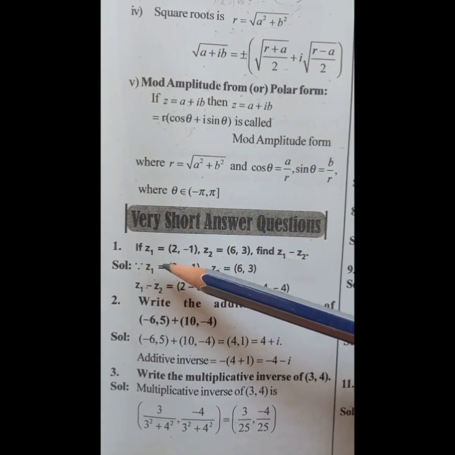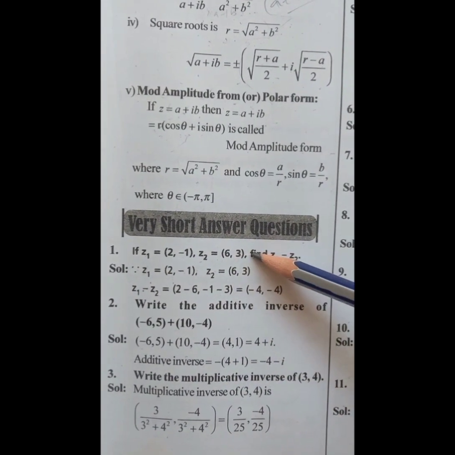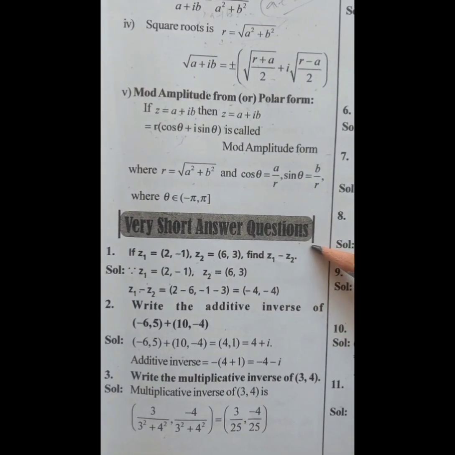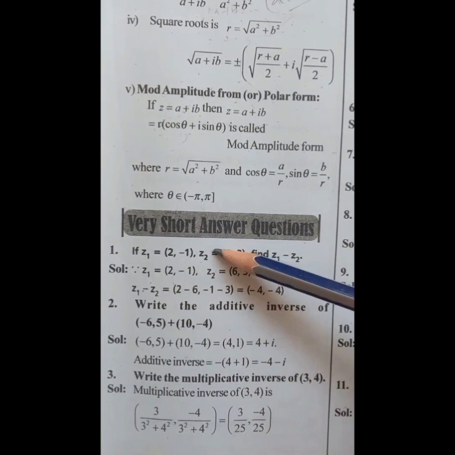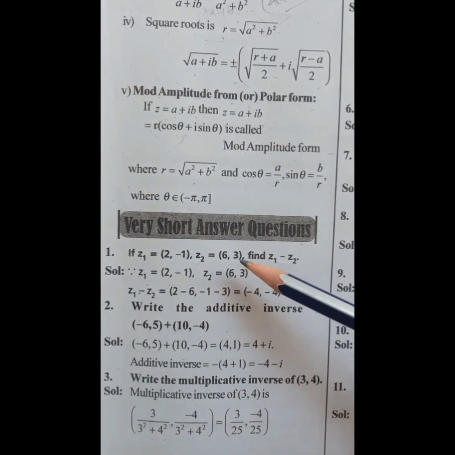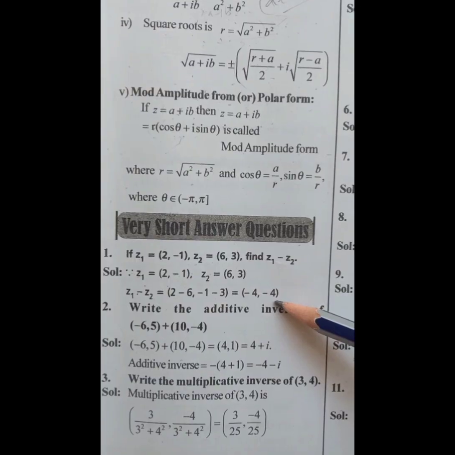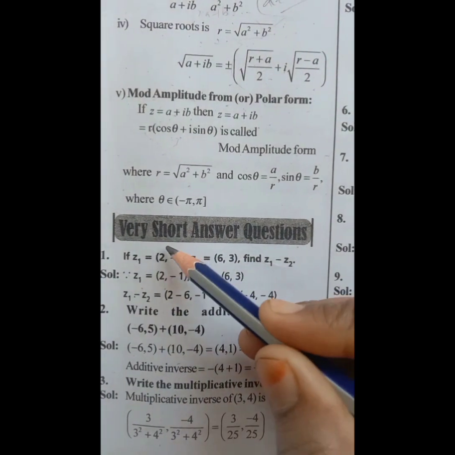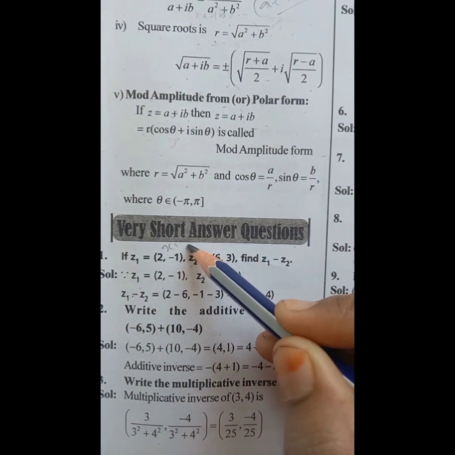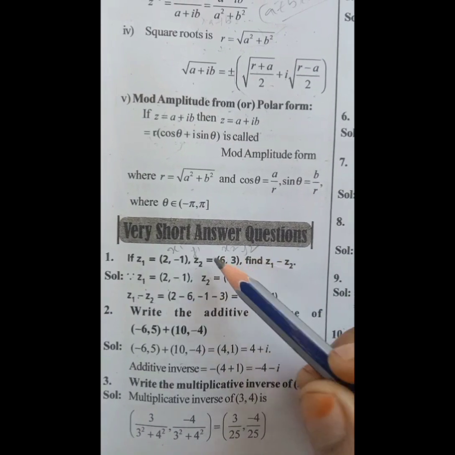Short questions they will ask, like z1 equals 2 comma minus 1, z2 equals 6 comma 3. Then find z1 minus z2. Write the given information as given. Then x2 minus x1, y2 minus y1. Apply that formula and you can get the value. This is the x1 value, this is the y1 value, this is the x2 value, this is the y2 value.